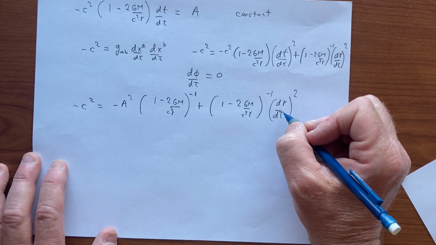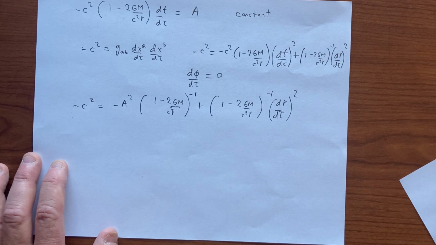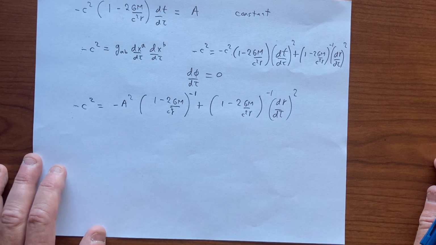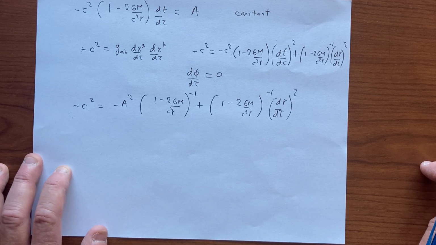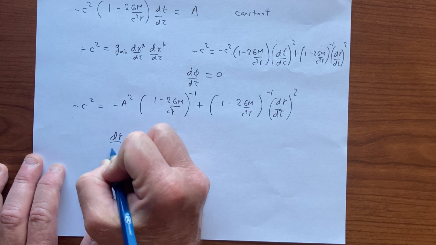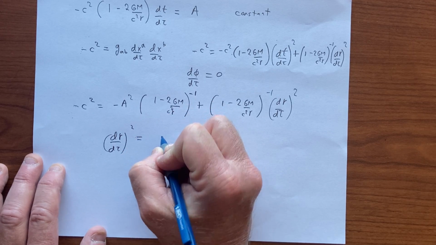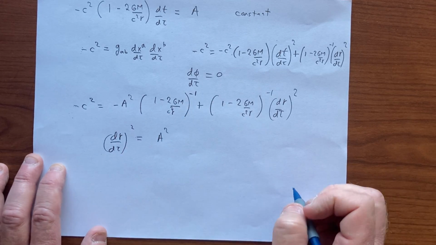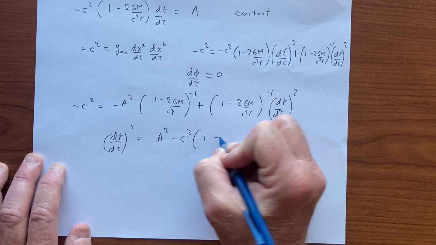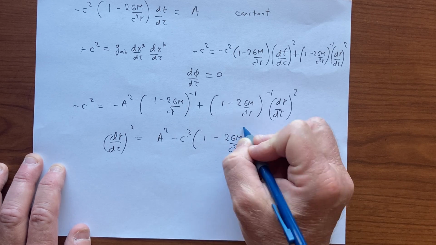And so we see that we can get the rate at which proper time varies along the radial path r. We got rid of this term using the constant of the motion. So let's rearrange. This gives us (dr by d tau) squared is equal to a squared minus c squared times 1 minus 2GM over c squared r.